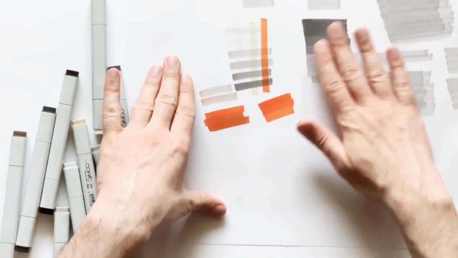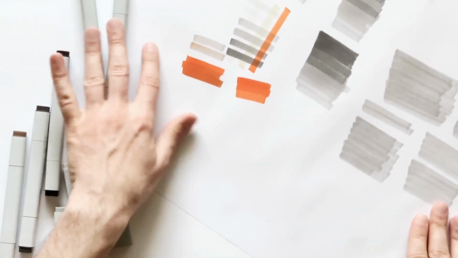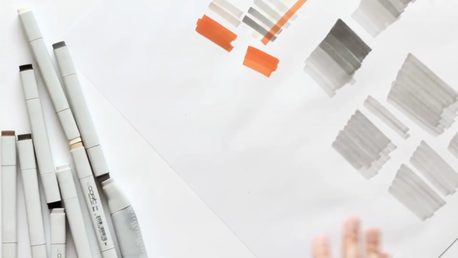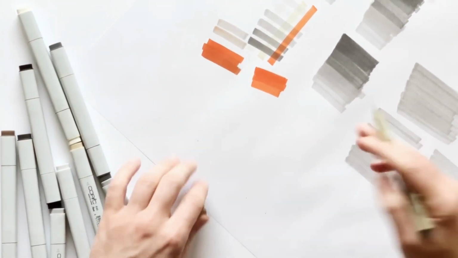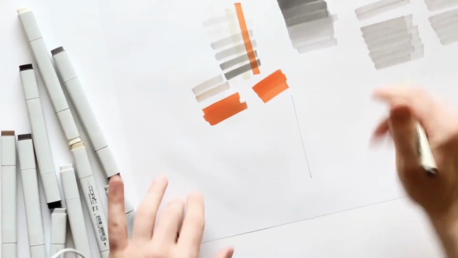So let's apply what we have learned on an object over here. So I'm going to quickly sketch a cylinder.